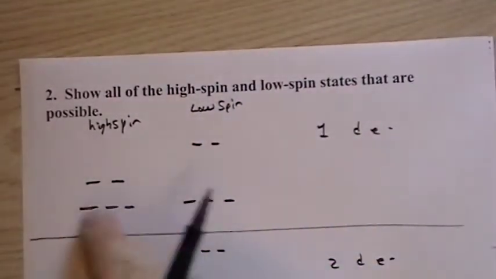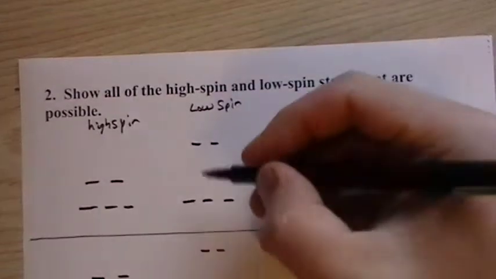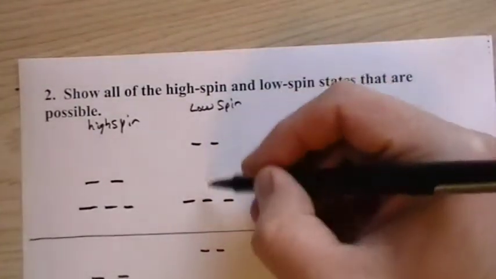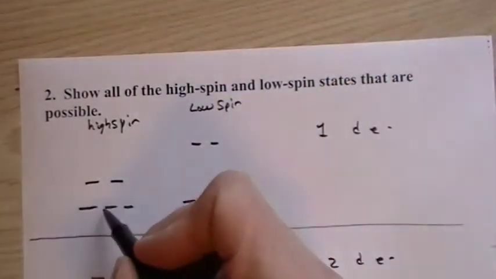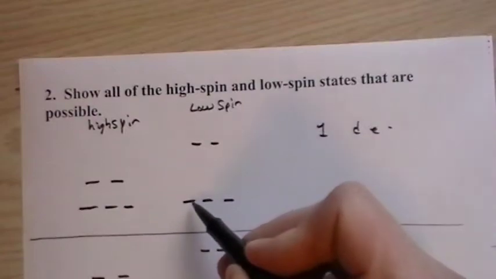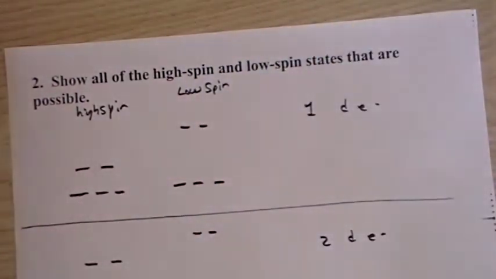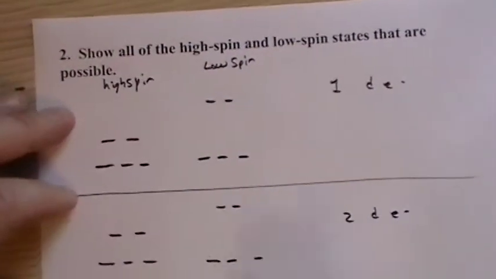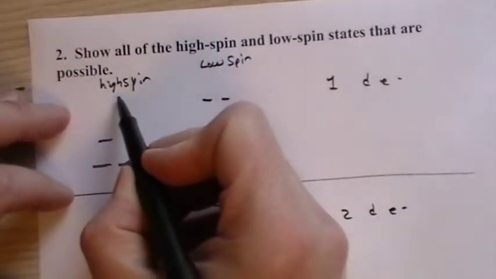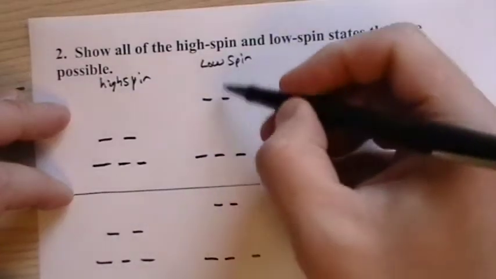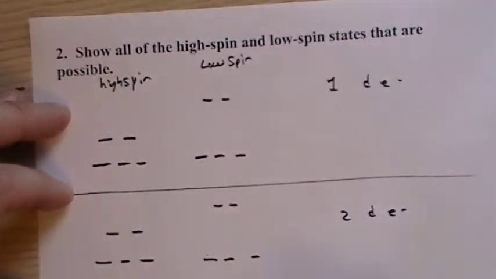Normally you wouldn't see that, they'd all be shown at the same distance apart. But I'm trying to show that this is a huge crystal field splitting energy versus this one. For an electron to go from the lower state up to the higher state requires a lot of energy, a lot more than here. So this one is called high spin, and this one is called low spin when there's a big difference.